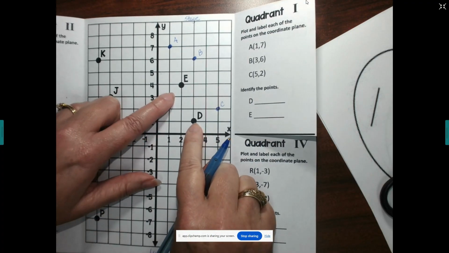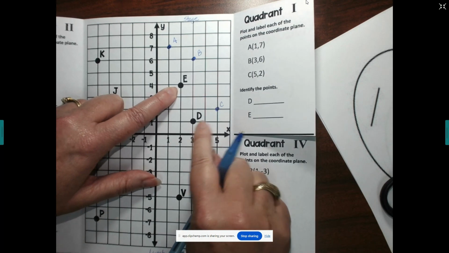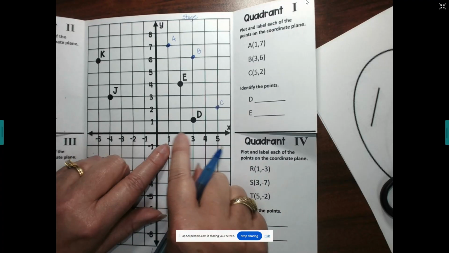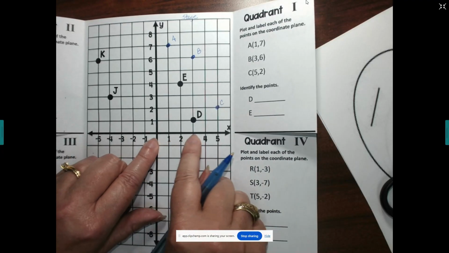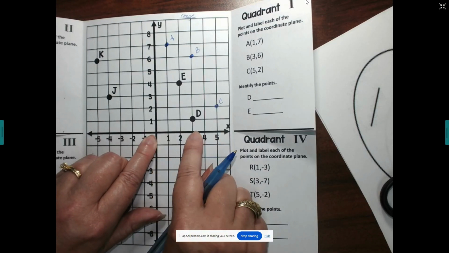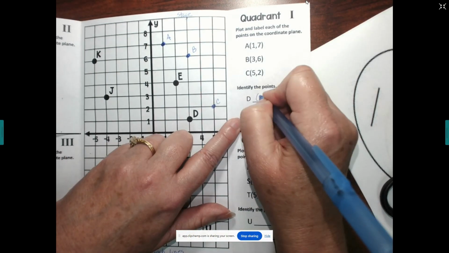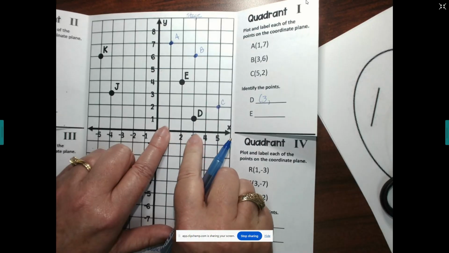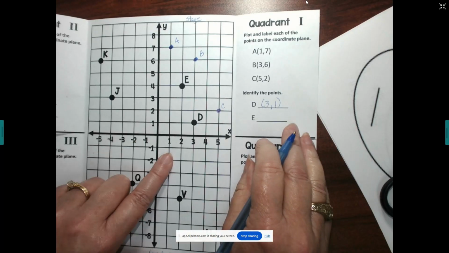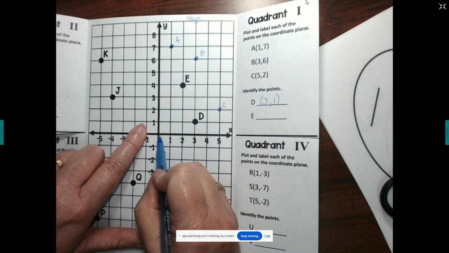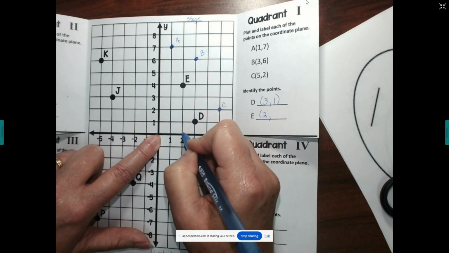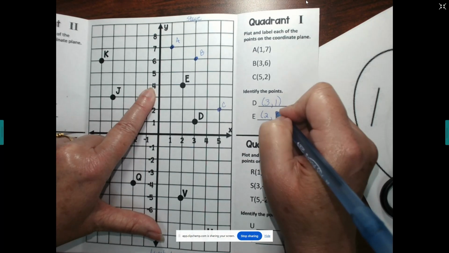Now they're asking us to name the points or provide the coordinates. So point D, to get to point D, remember you have to do the x coordinate first, left and right first. So I'm going to the right 3, so that's a positive 3. And then I'm going up 1, so 3, 1. Point E, I'm going to the right 2, and then I'm going up to 4, so 2, 4.